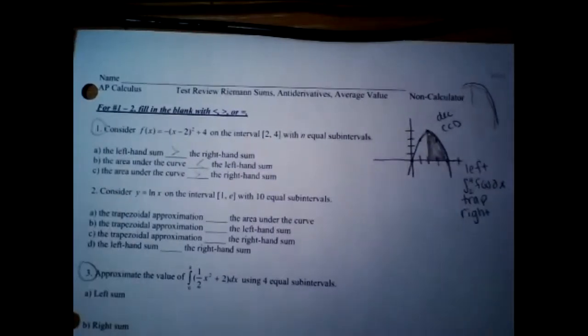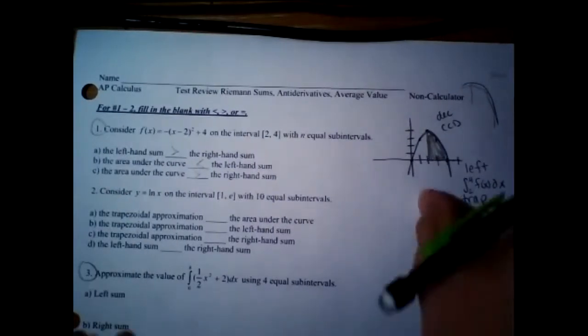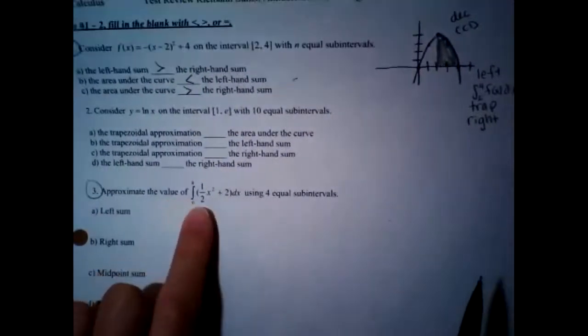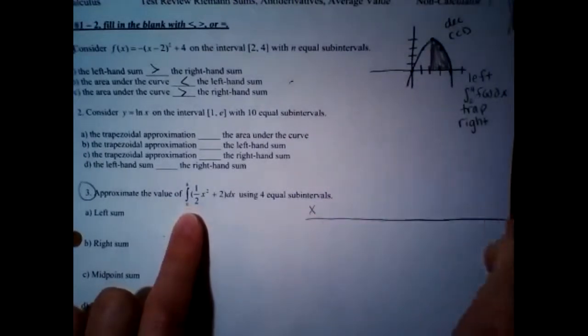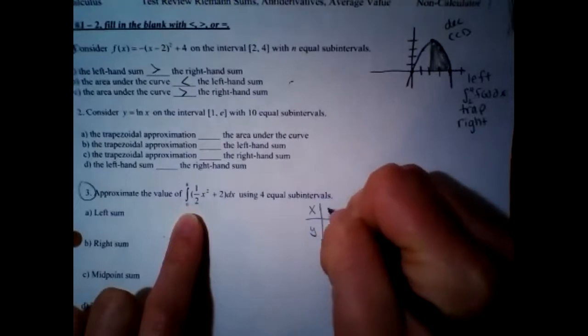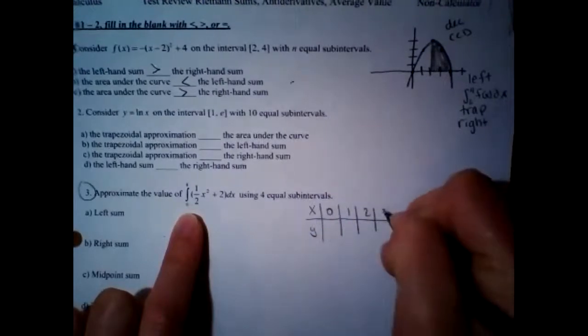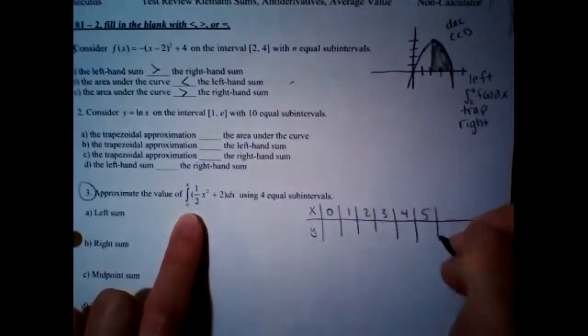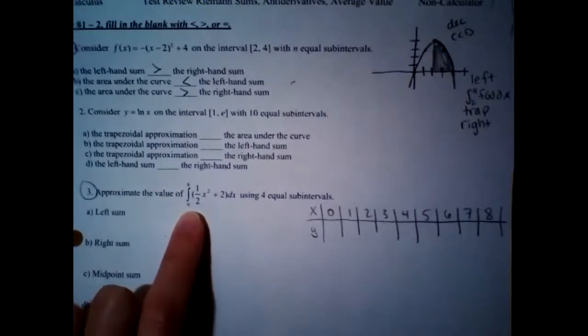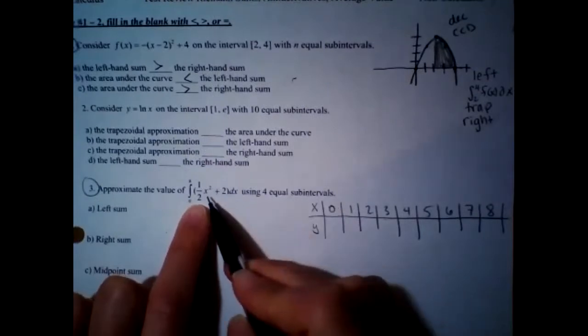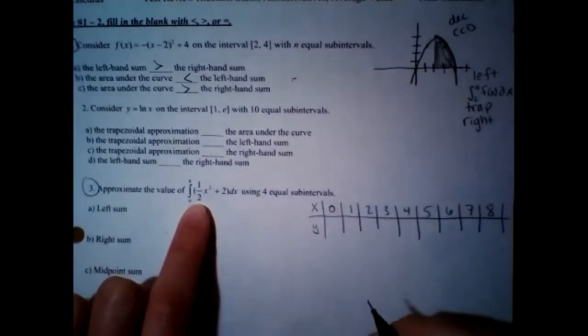All right, since 2 is the same thing as number 1, we're going to jump down to number 3. We're going to do all of these sums for this function on the interval 0 to 8. So you're going to need to get all of the values from 0 to 8. And this is non-calculator, so we're going to have to get through plugging all of these in. All right, so if we plug in 0 for x, we're going to get 2.